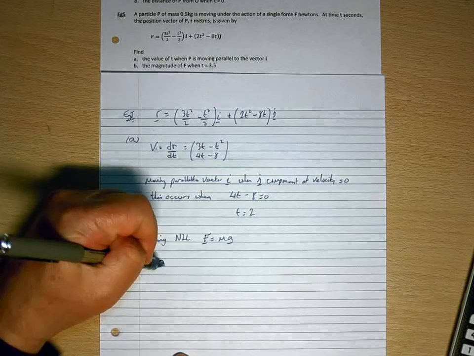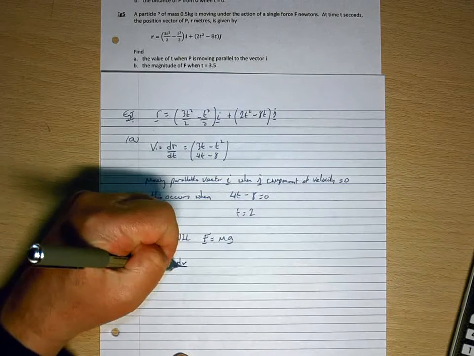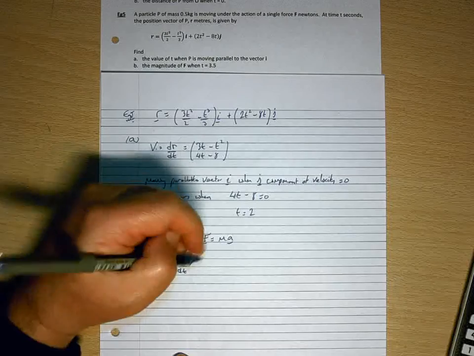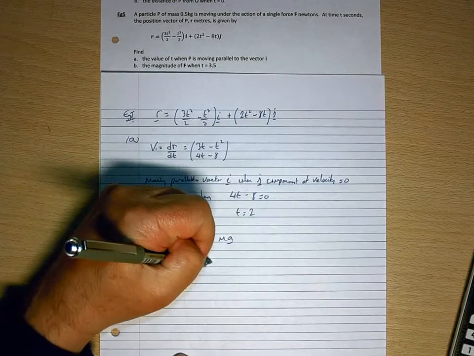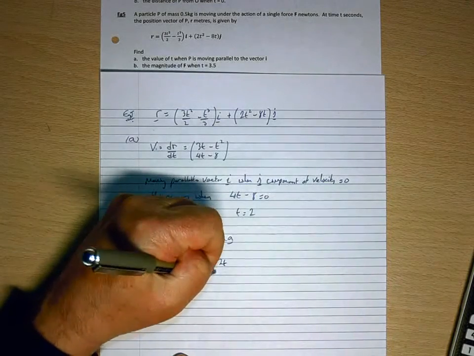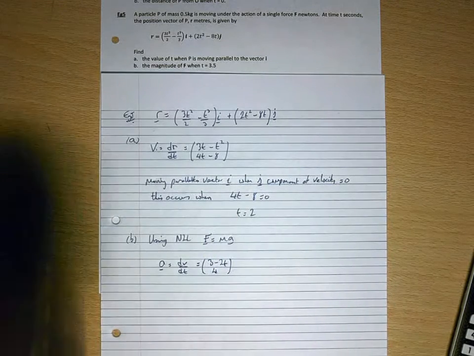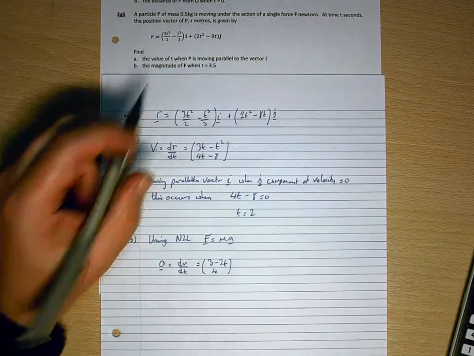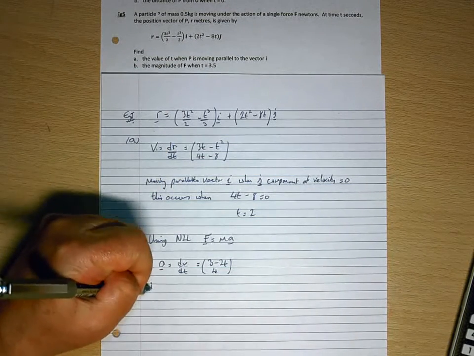And the acceleration is going to be dv/dt, which means now I'm differentiating these, and I get (3 minus 2t) i and 4 j. So that is the acceleration vector when t is 3.5.